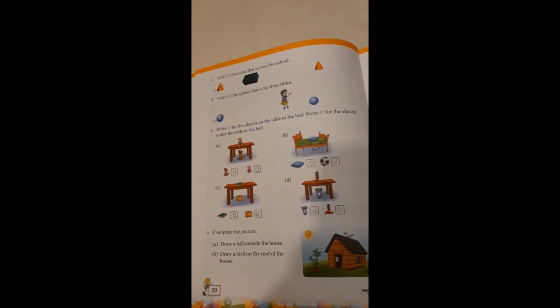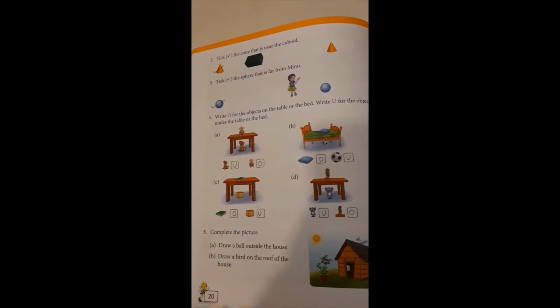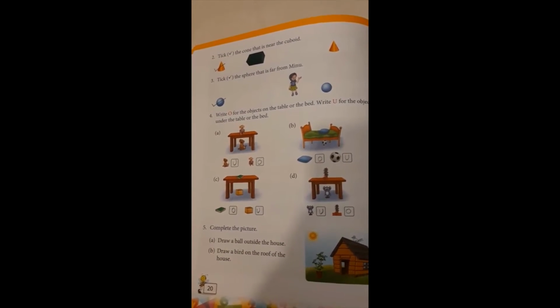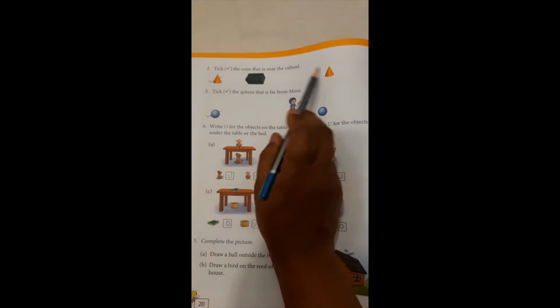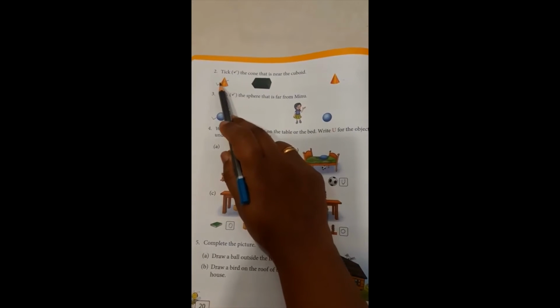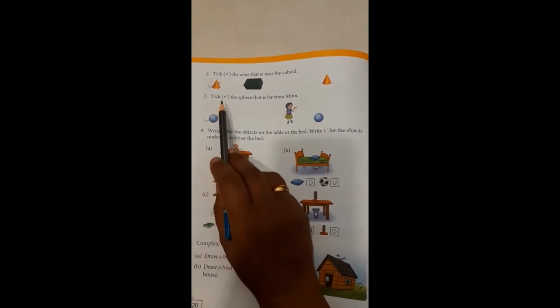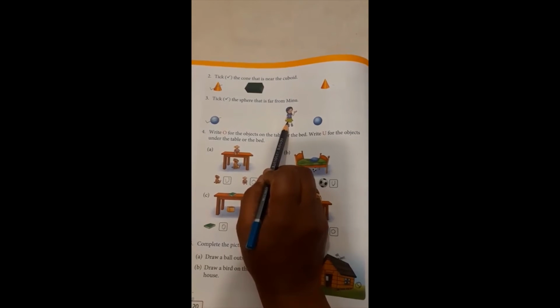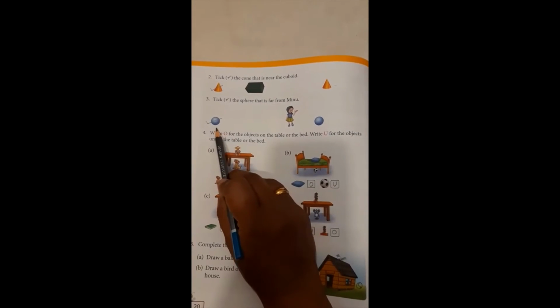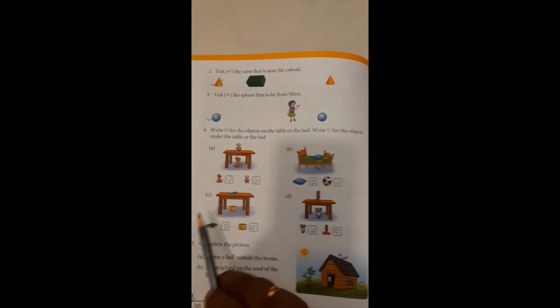Next page, page number 20. Tick the cone that is near to the cuboid. Which cone is near to the cuboid? This one or this one? This one. So tick this cone. Tick the sphere that is far away from Minu. Minu is here. Which is the sphere that is far away? This one. So put a tick.